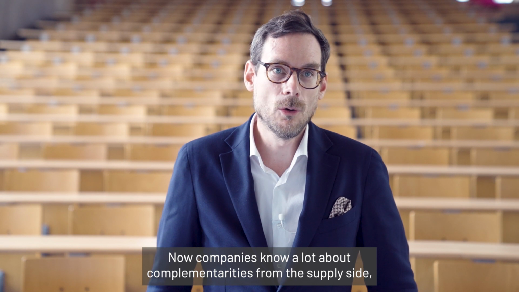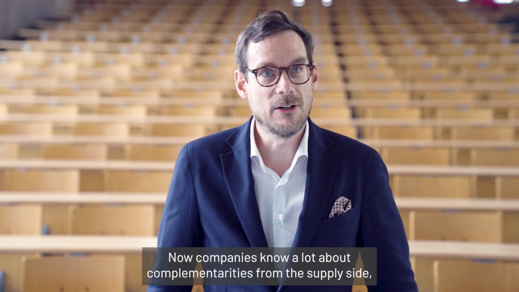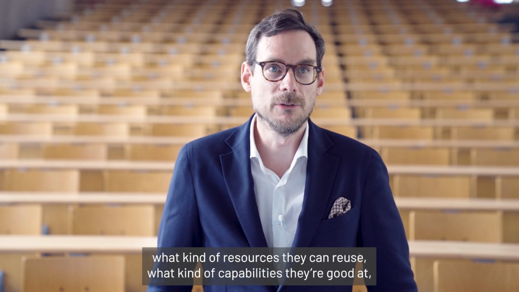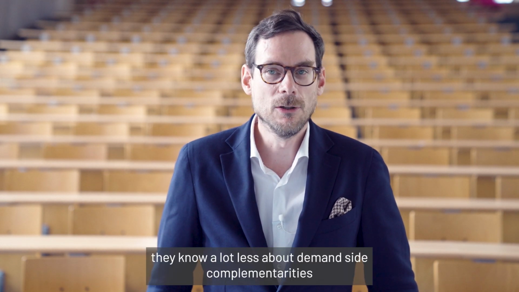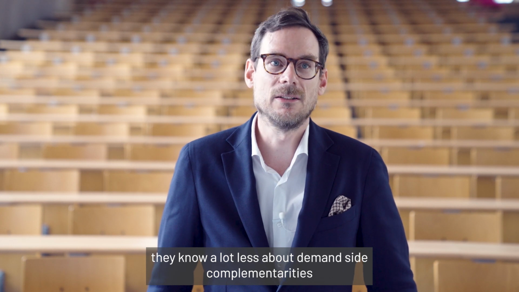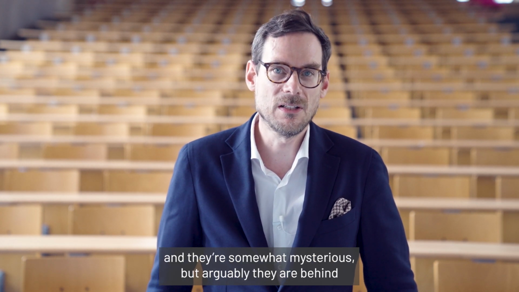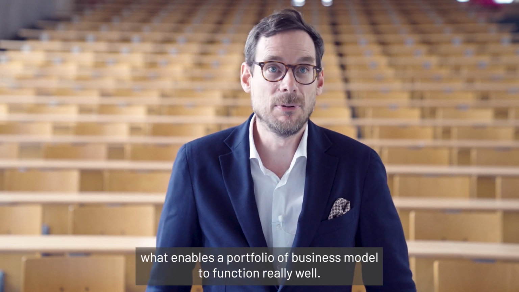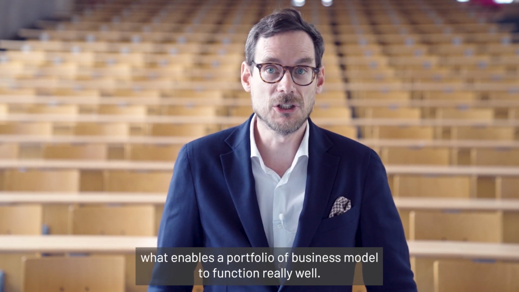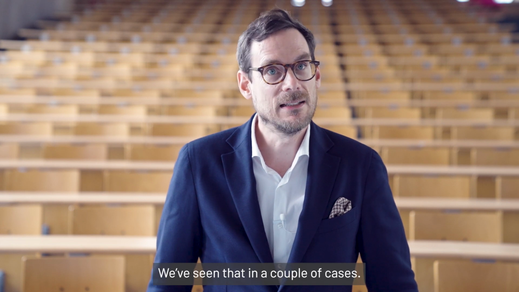Now, companies know a lot about complementarities from the supply side, what kind of resources they can reuse, what kind of capabilities they're good at. They know a lot less about the demand side complementarities, and they're somewhat mysterious, but arguably they are behind what enables a portfolio of business models to function really well. We've seen that in a couple of cases.